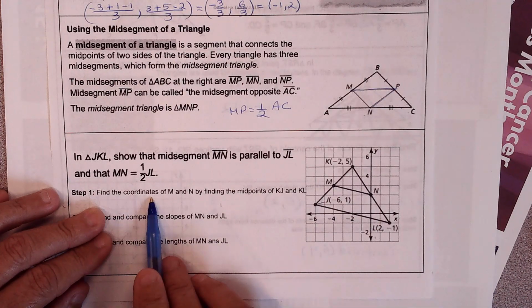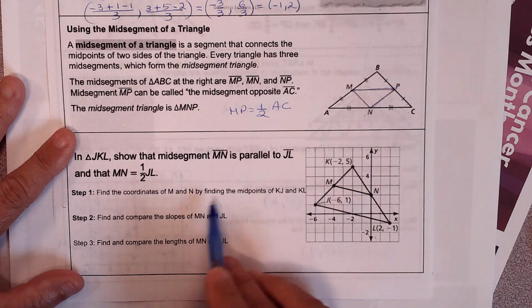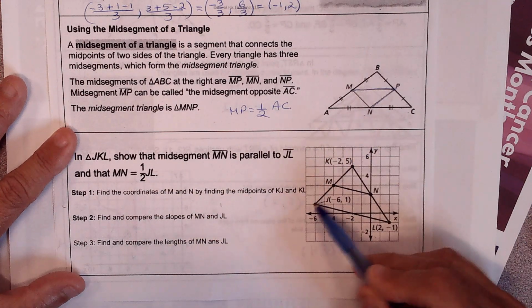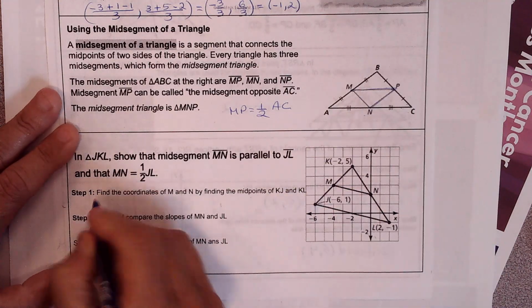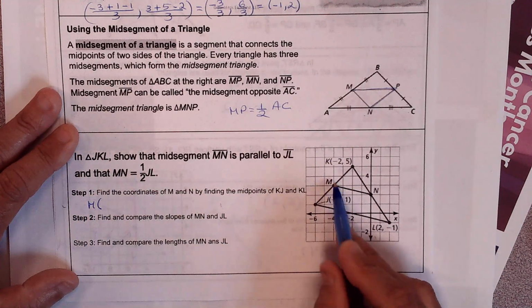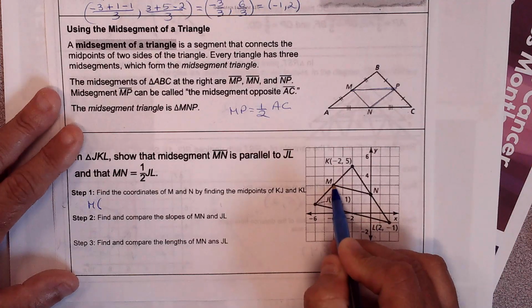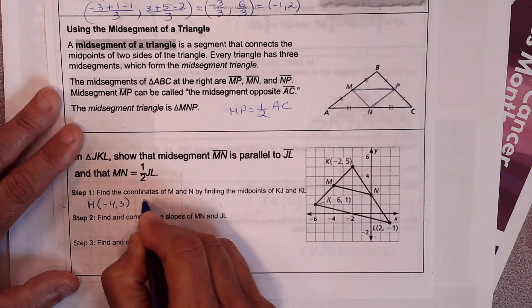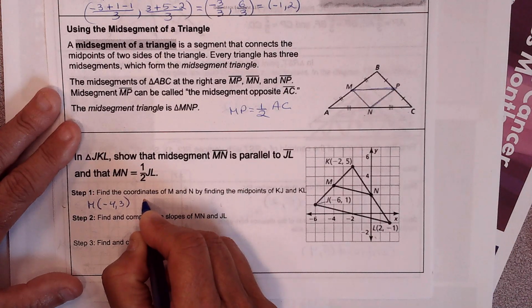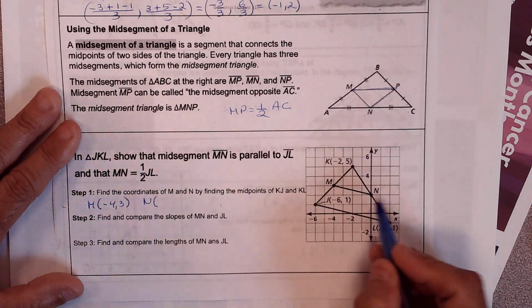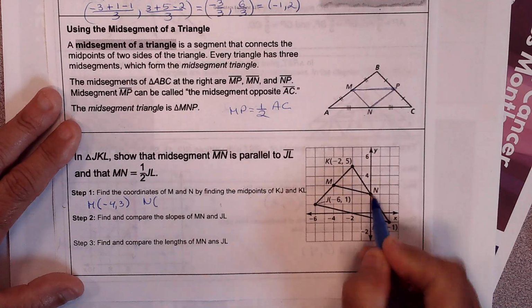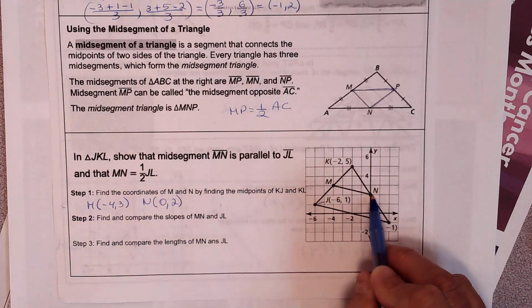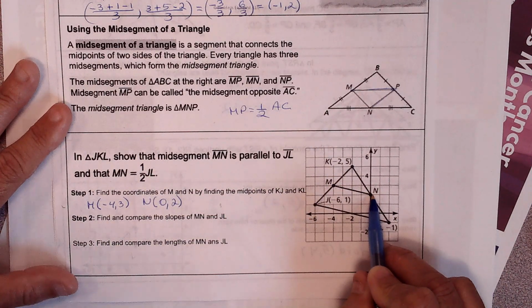So first you find the coordinates of M and N by finding the midpoints of JK and LK. So here, the midpoint of JK is (-4, 3), and the other is (0, 2). Basically you just find half of it, and if you need to, you can use the midpoint formula, okay?